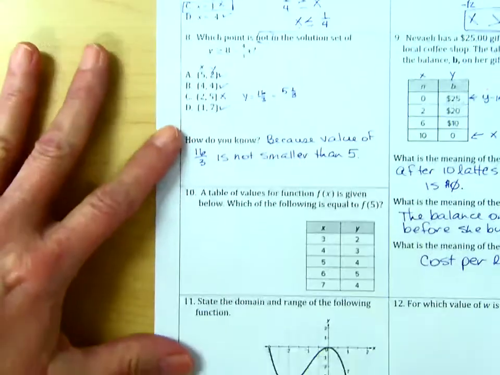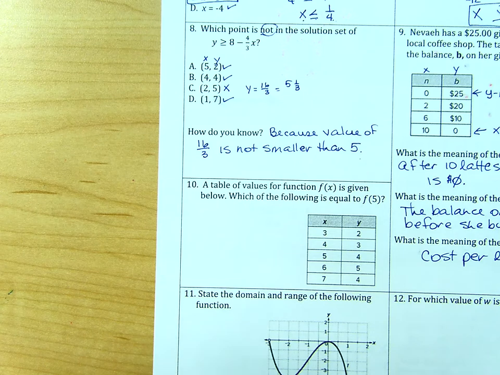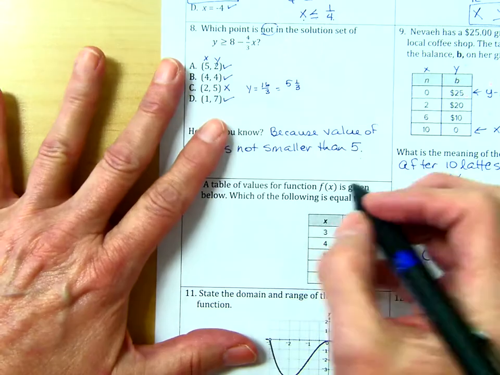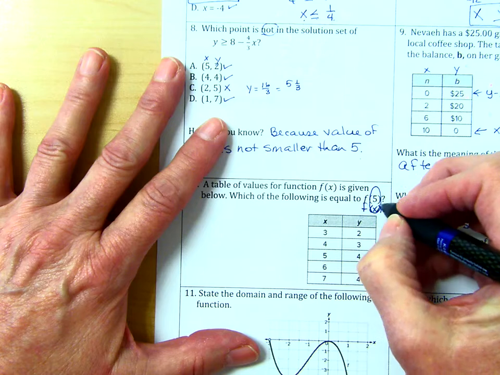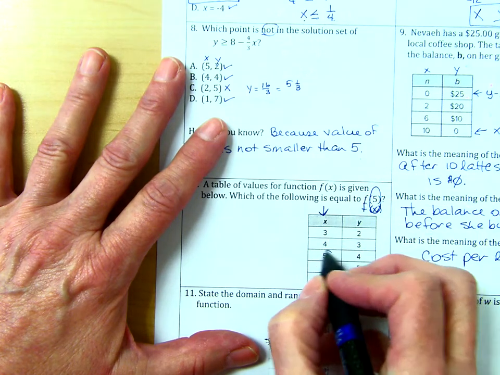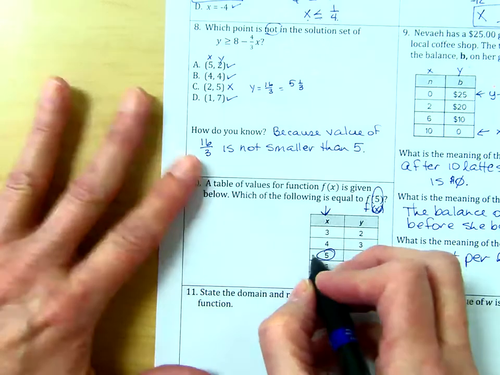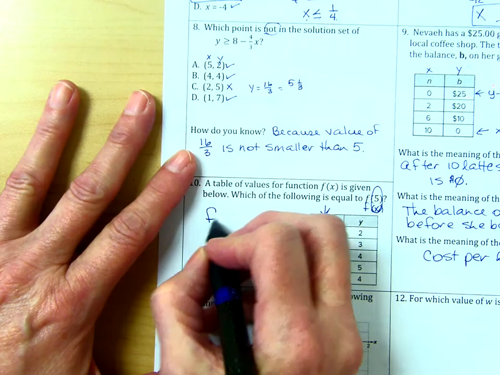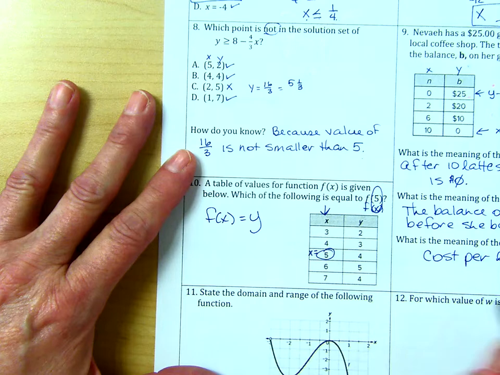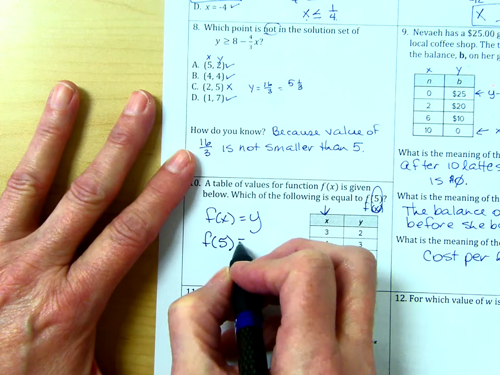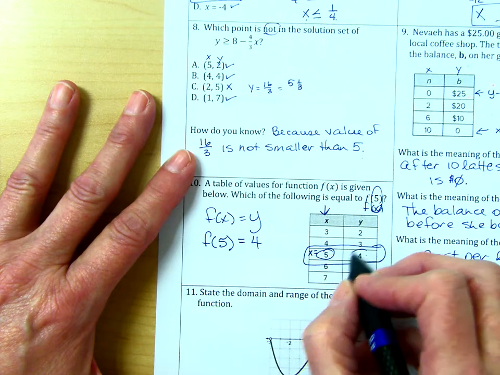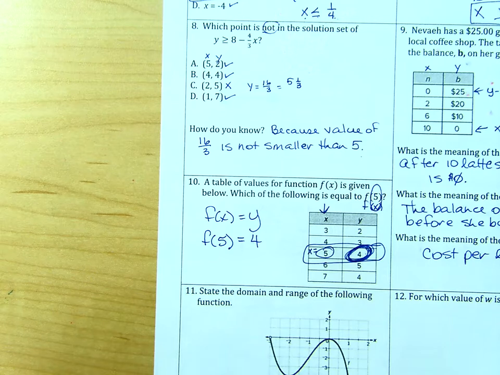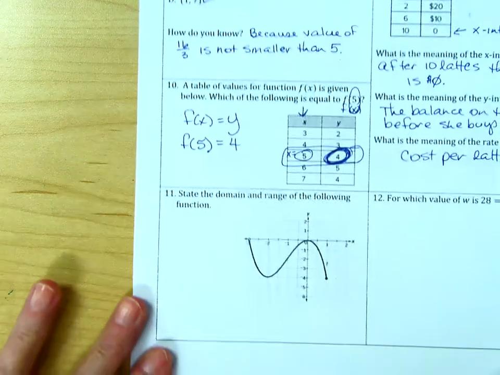Okay. Next is problem number 10. It says a table of values for the function f of x is given below. Which of the following is equal to f of 5? Remember that f of 5 means that x is 5. So we go over here and we find the 5. So this is where x equals 5. And f of x is the same as y. So f of 5 is going to equal whatever that y value is, and that happens to be 4 right here. That is our answer choice.